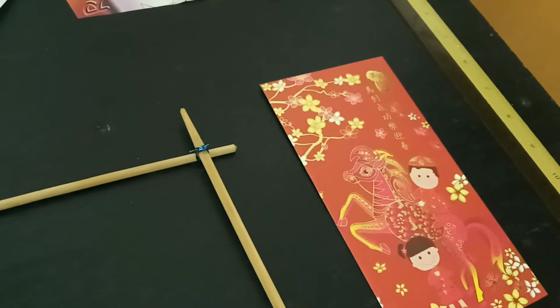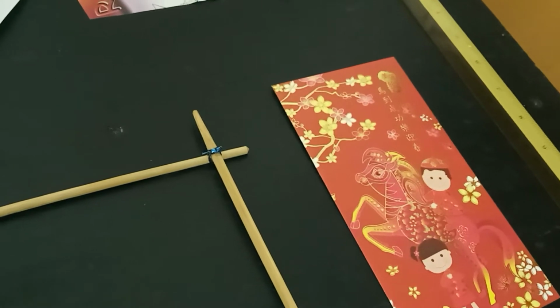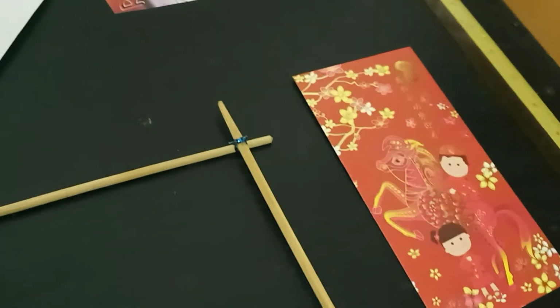Hi class again. Okay, just a little bit of recap of what we did in the last lesson. In the last lesson we started looking at quadrilaterals.